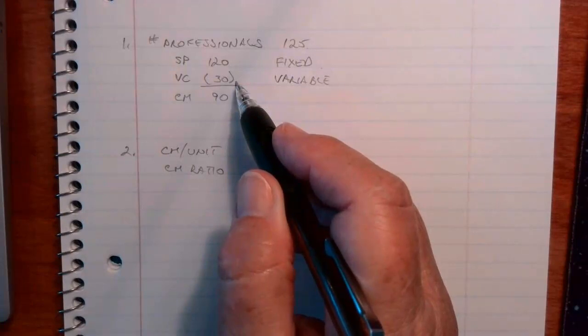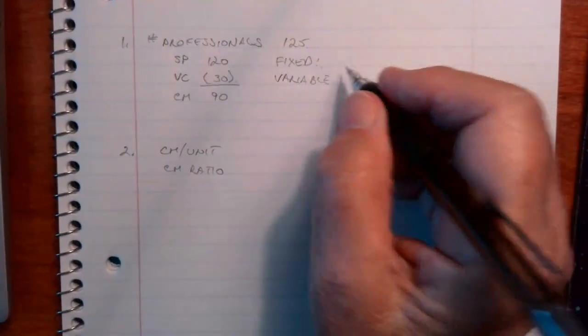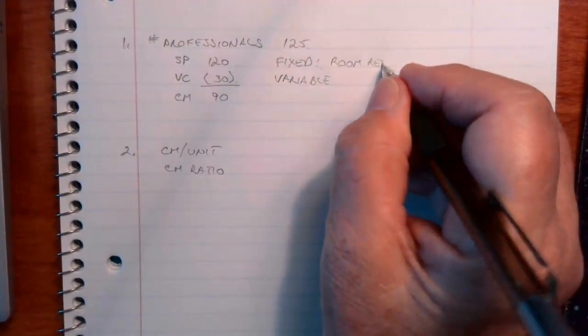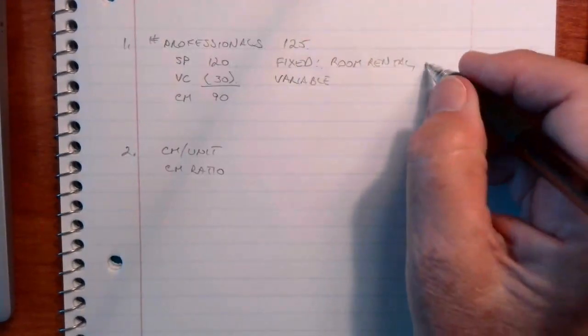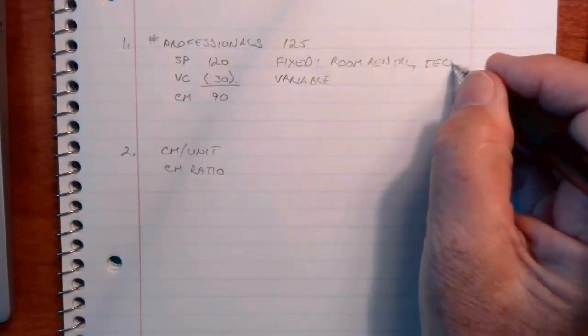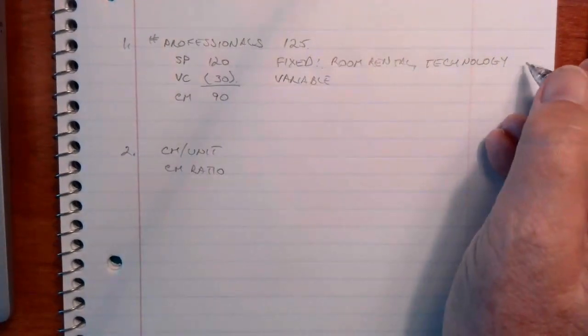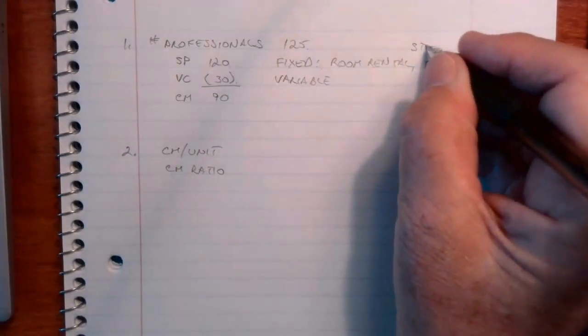And then the question was, what type of fixed costs would you expect there to be? And what you could have is maybe a room rental. Okay, that wouldn't depend on the number of people that were there. Maybe technology, okay, for equipment and that.